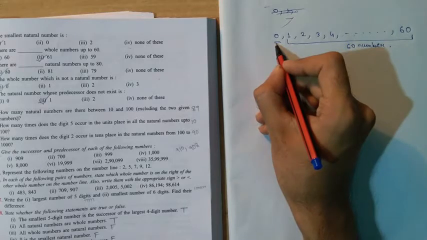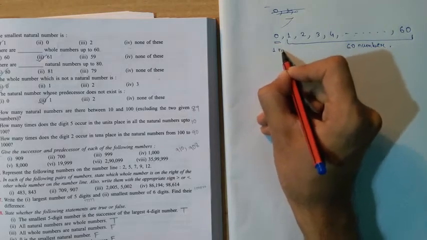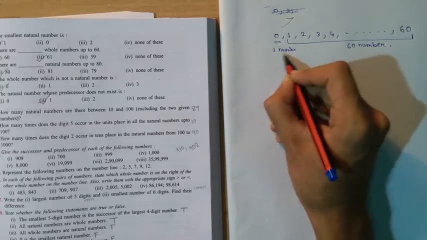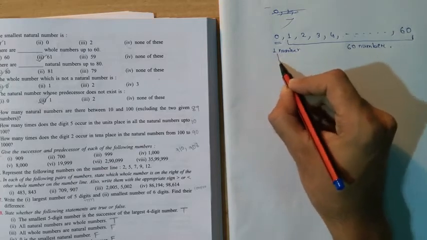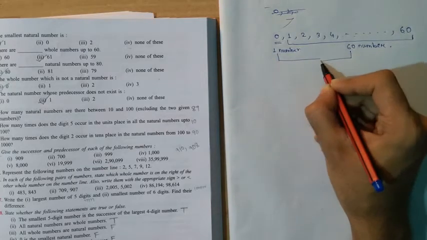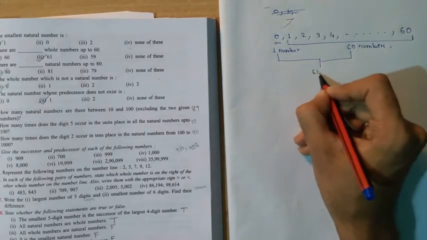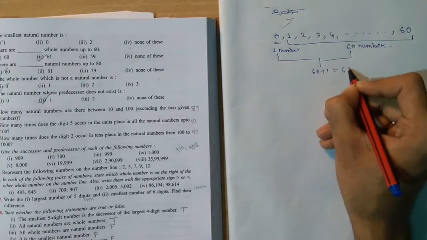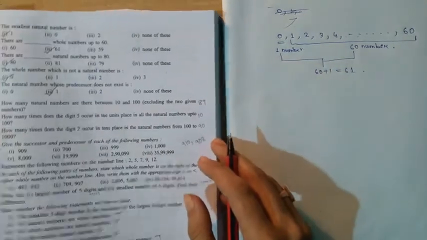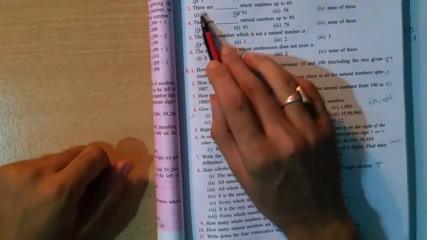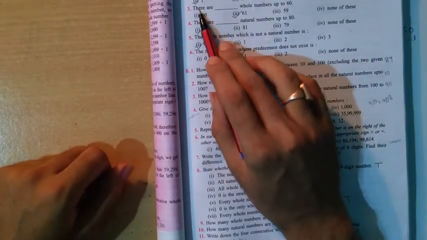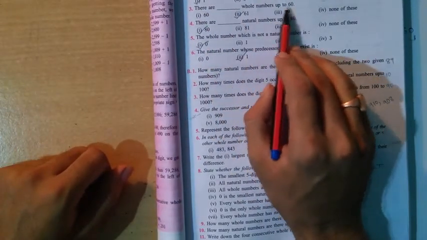And here we have the 0. This is one number, 0 is also a number. So this 1 and this 60, they together become 60 plus 1, that means 61. So here the answer will be 61. There are 61 whole numbers up to 60.